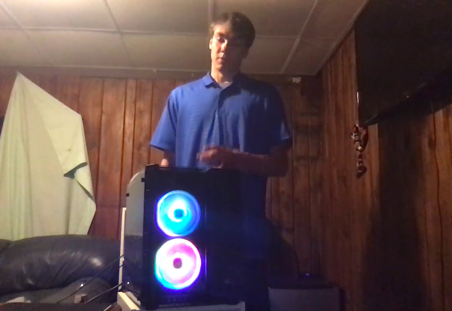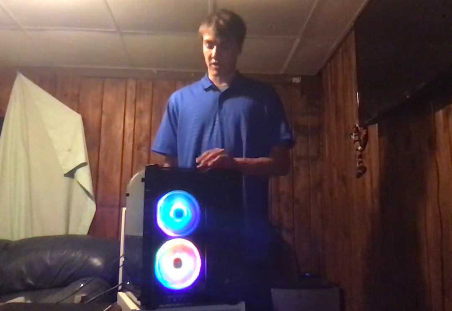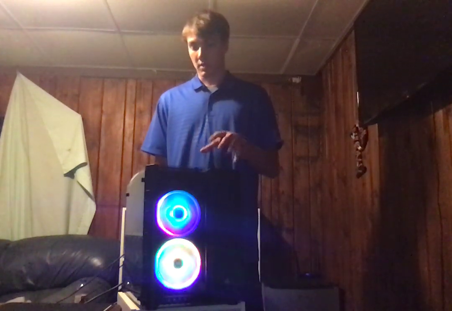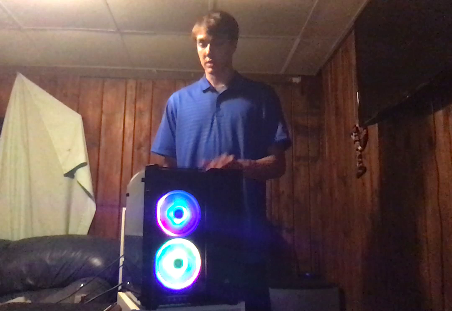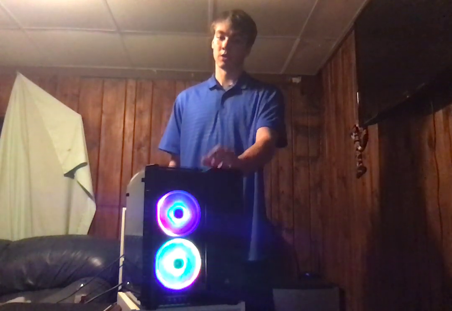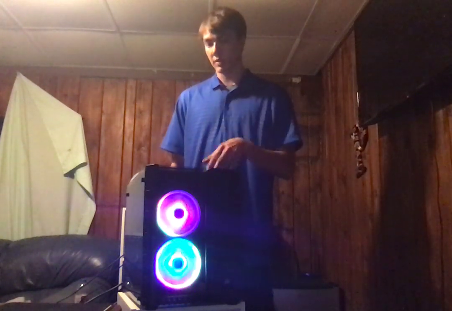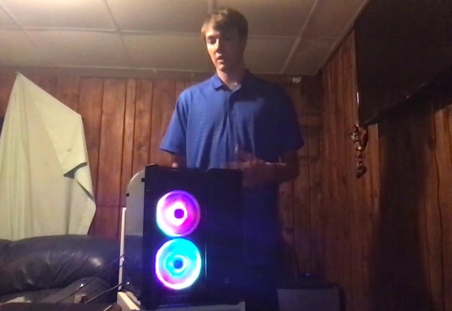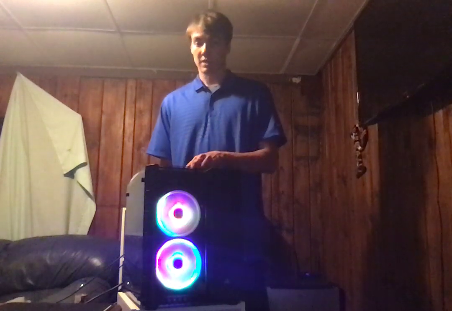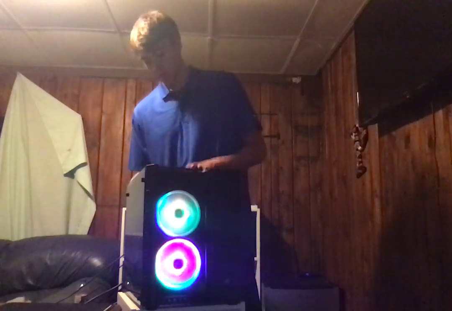A lot of people like to build their own computers because then they're able to customize it how they like. You see these fans up here, that's called RGB, which is the 3 colors of light, which means I'm able to go in there and change the colors of my fans. My parts that I have in here is I have a Ryzen 5 processor, a 1060 Ti graphics card, and then 8 gigs of RAM.